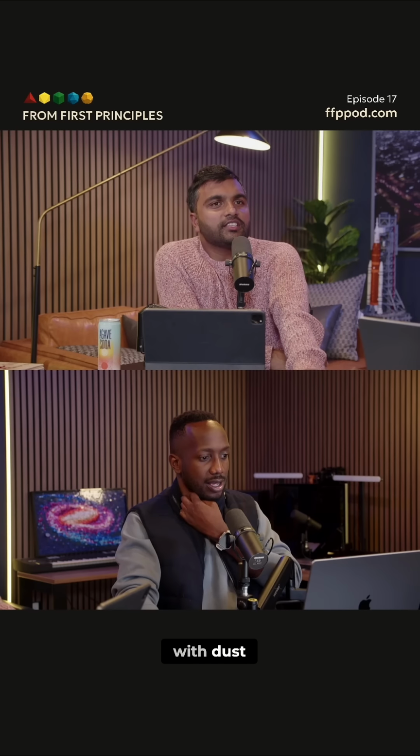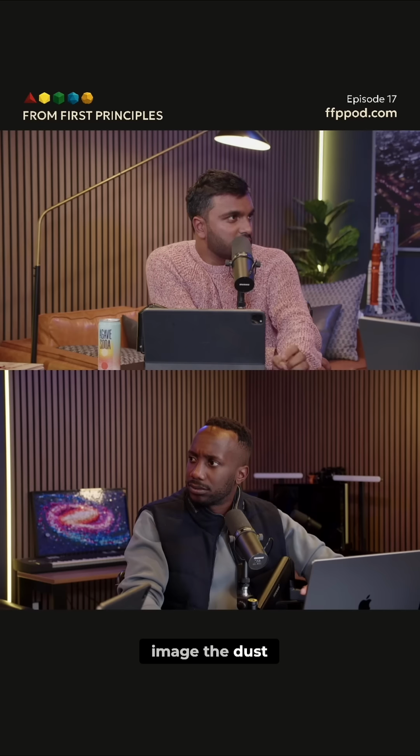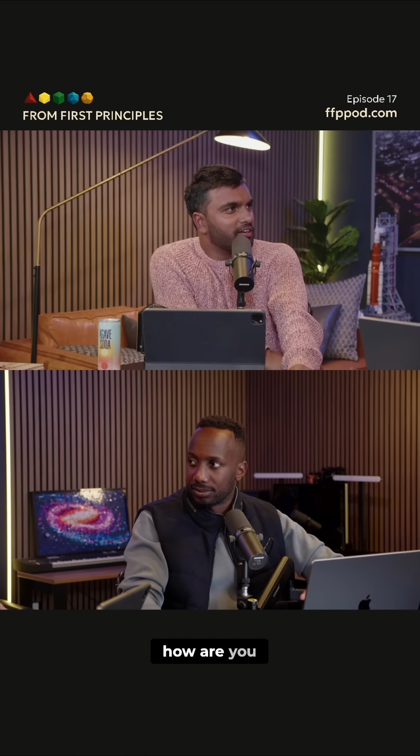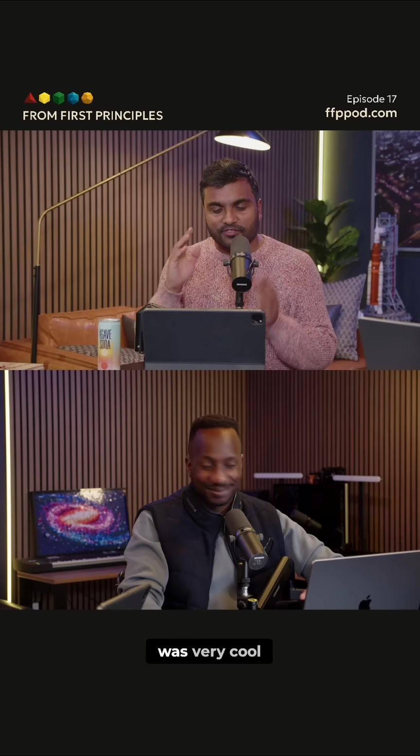And this is the part that was a little bit non-trivial to me. With dust, it's really easy to set up a 2D laser field and image the dust. With a single Krypton atom, how are you going to do that? Here's what they did. And I thought this was very cool.